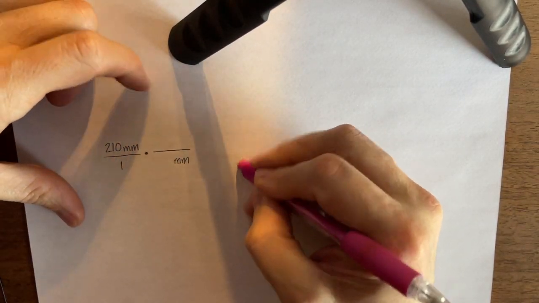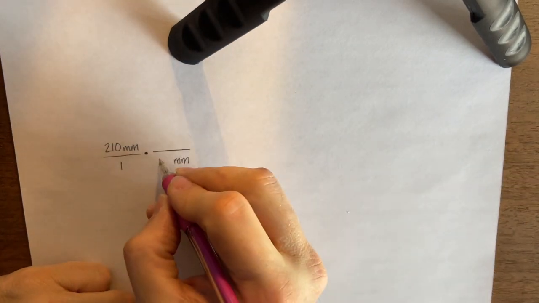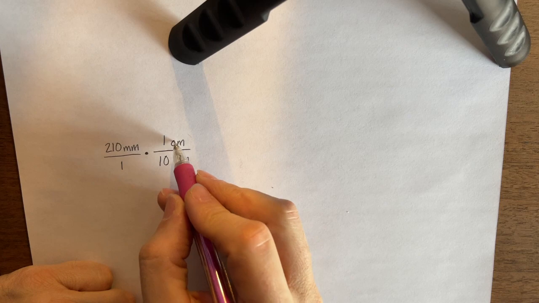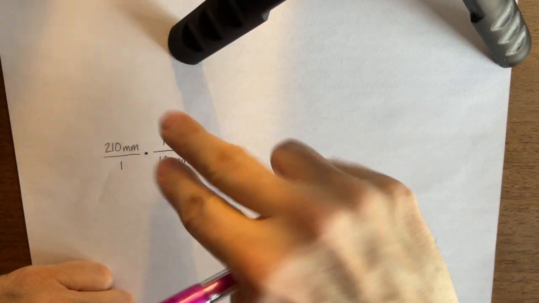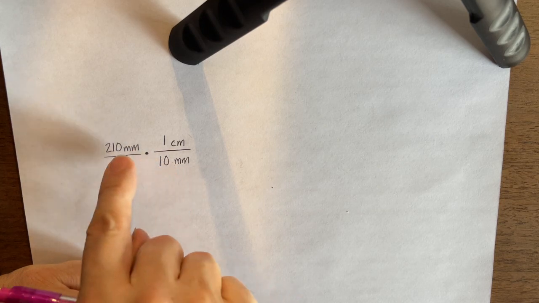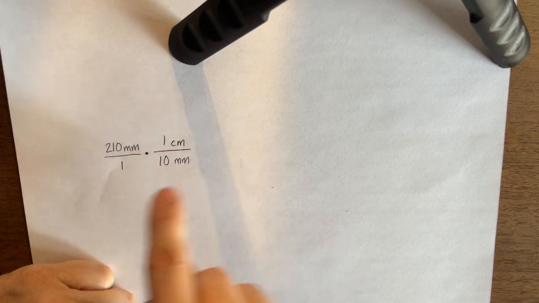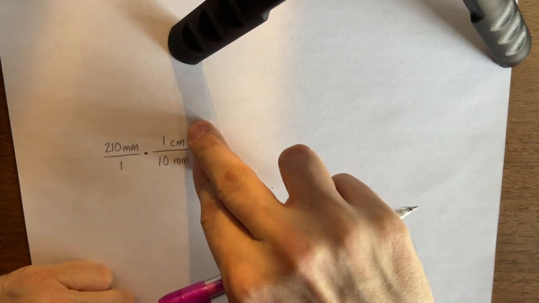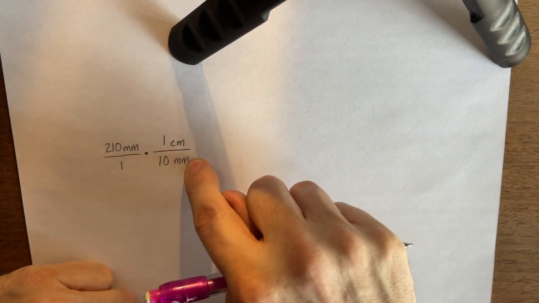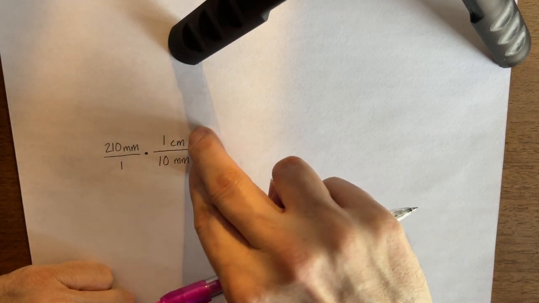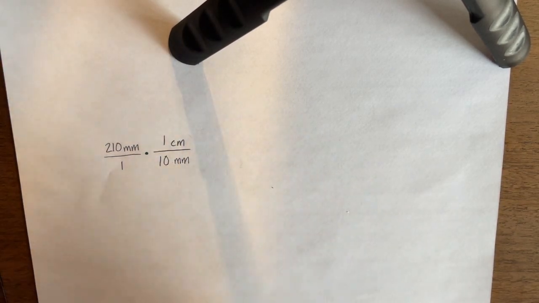So if I know that there's 10 millimeters in 1 centimeter, then I can write it like this, or I could write it like that. It just so happens to be I want the millimeters on the bottom. If this had been centimeters and then we were going to go to millimeters, I would have flipped this. And you have to understand that you can do that because 1 centimeter is equal to 10 millimeters. So that's just like if it was 2 over 2. It just doesn't look the same, but you do know that this is equal to that.